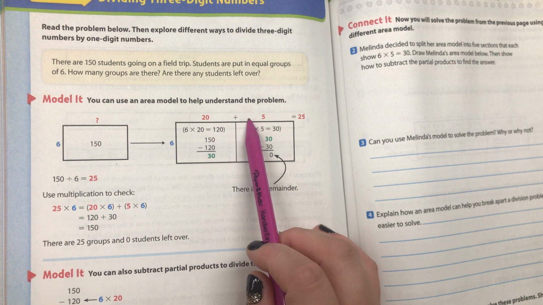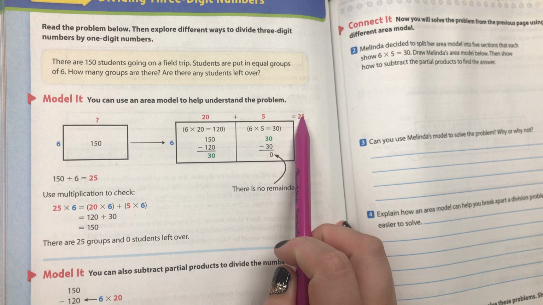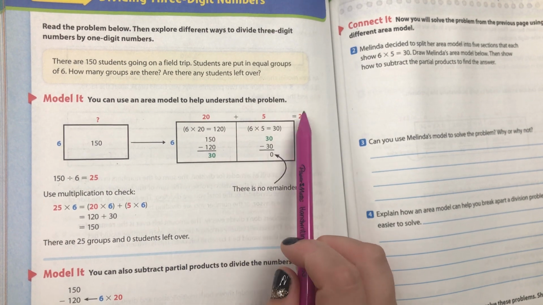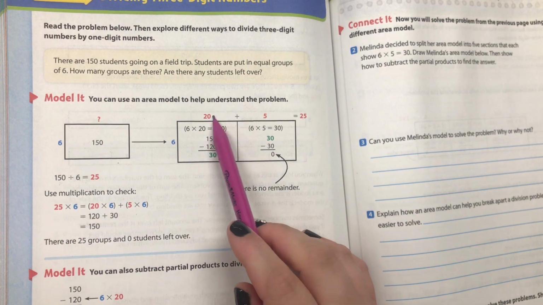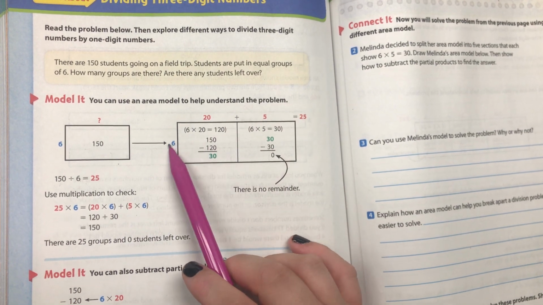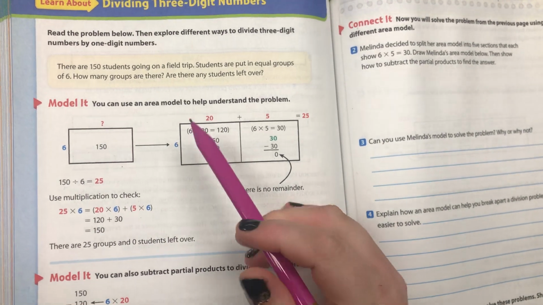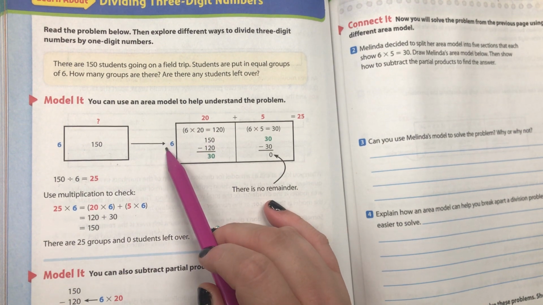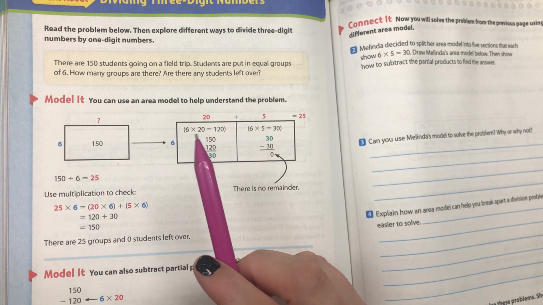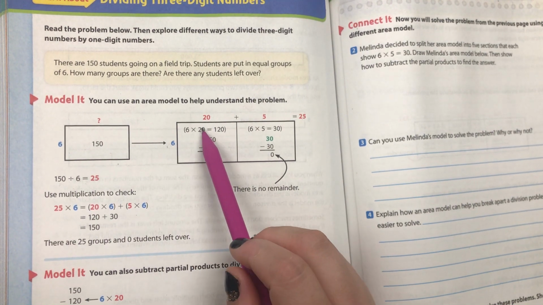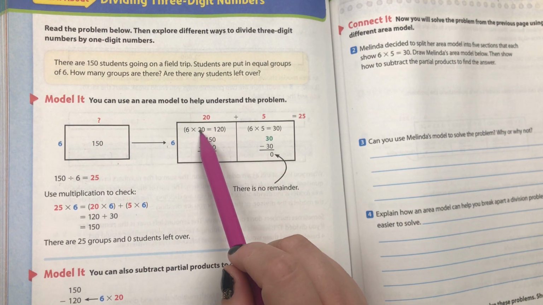They went, oh, look at that, there's that expanded form. 20 plus 5 equals 25. That's the answer that they're giving us ahead of time. What we're interested in is how they got this answer. So they said, we know division is the opposite of multiplication. So 6 times what number will get me close to 150? 6 times 20, I know because I know my basic math facts.